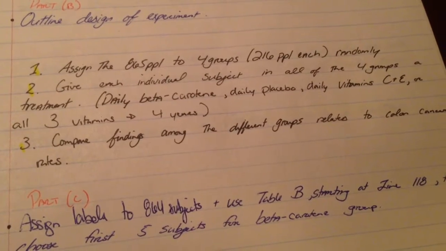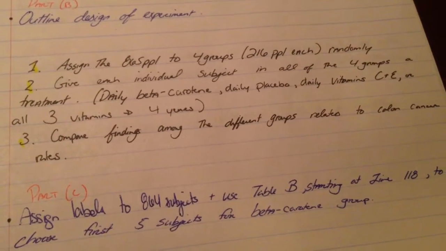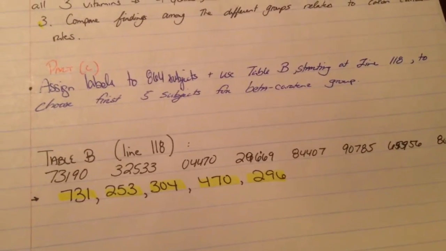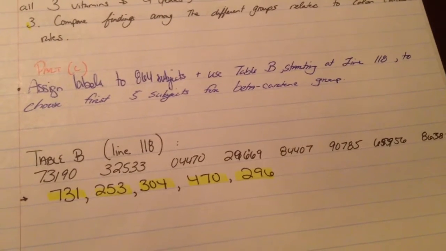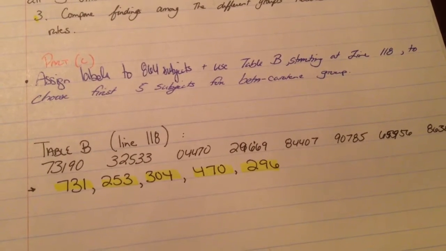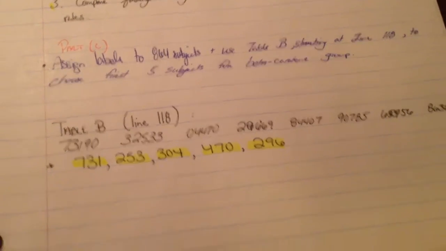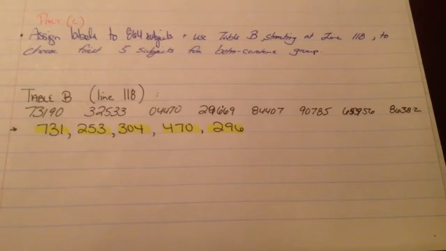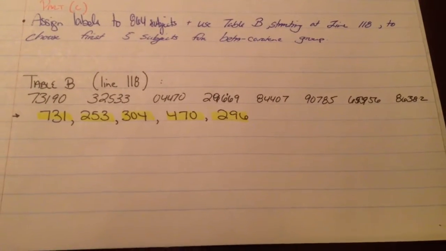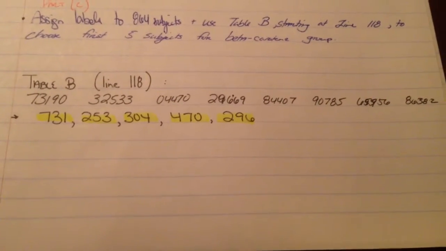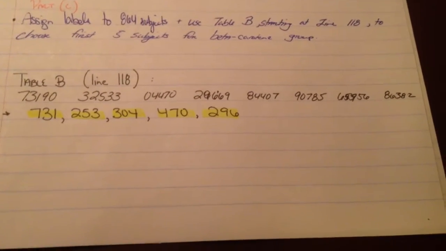Then the third step is to compare the findings among the different groups related to colon cancer rates. Moving on to part C, it asks you to assign labels to the 864 subjects and use table B starting at line 118 to choose the first 5 subjects for the beta-carotene group. Then after you do this, right here I wrote down all the numbers from line 118 for table B, and then I chose the first 5 subjects, which is 731, 253, 304, 470, and 296.